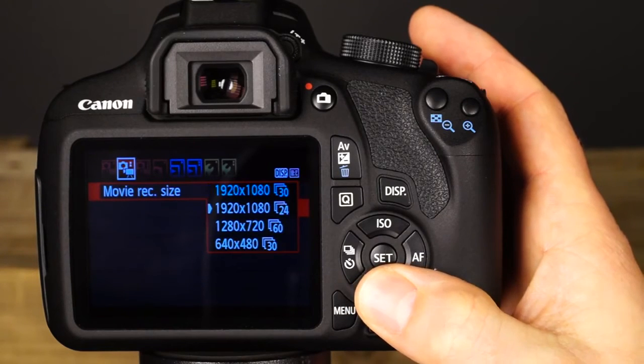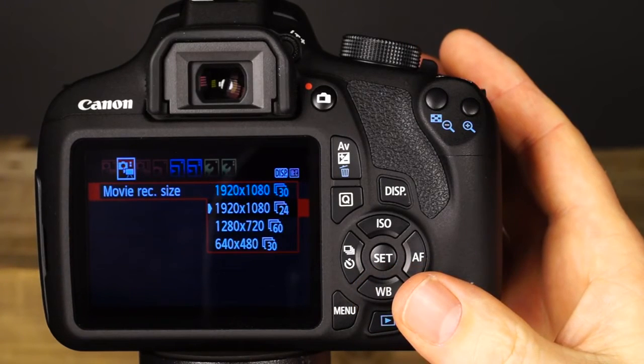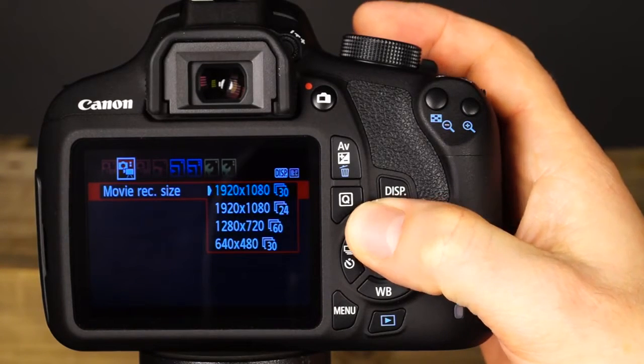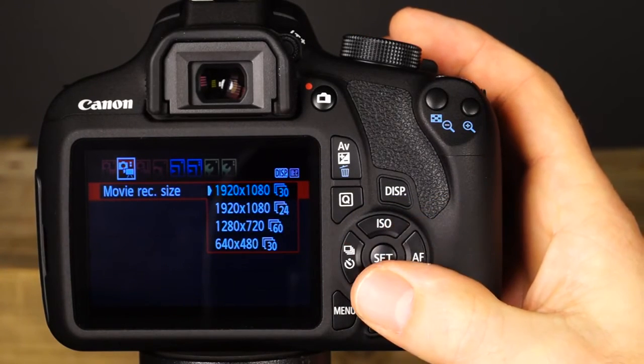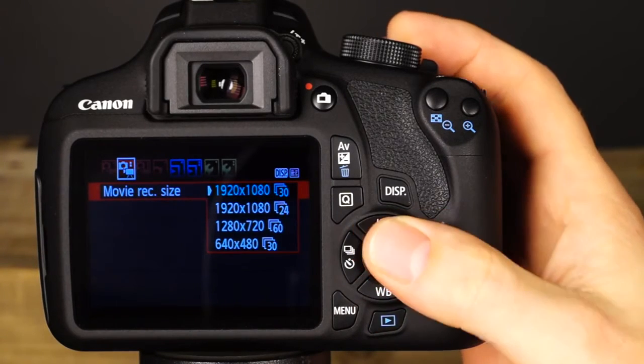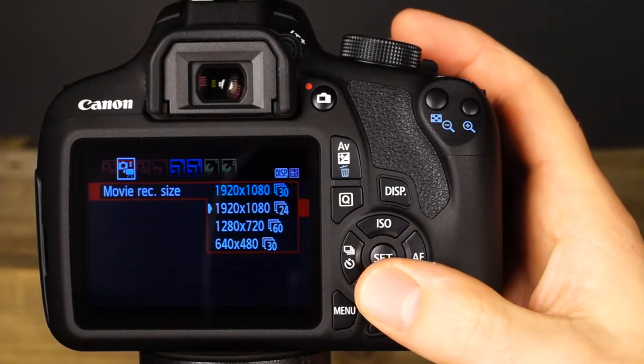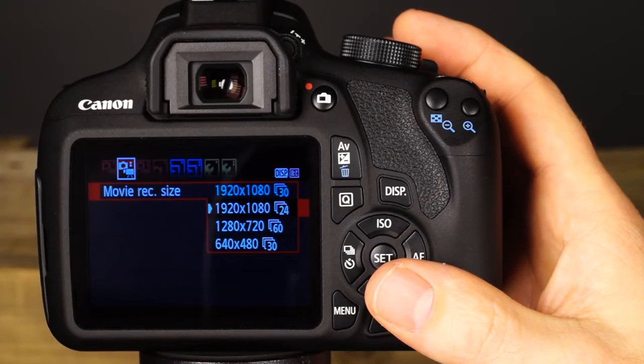Choosing one of the top 2 options, 1920 by 1080, will allow you to capture full HD video. Use this when you want the highest resolution video the camera is capable of recording. The difference between these 2 options is the frame rate. You can select either 30 frames per second option, or you can select the 24 frames per second option. If you choose the 30 frames per second option, your movie will look like the video that you will see on television. If you choose the 24 frames per second option, your movie will closely imitate the look that you will get if you were using a film video camera.